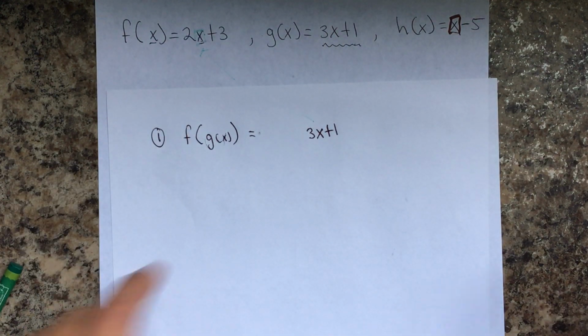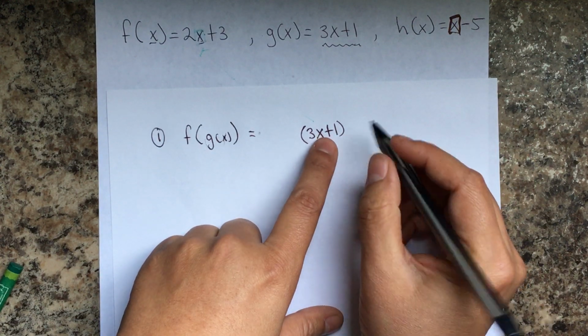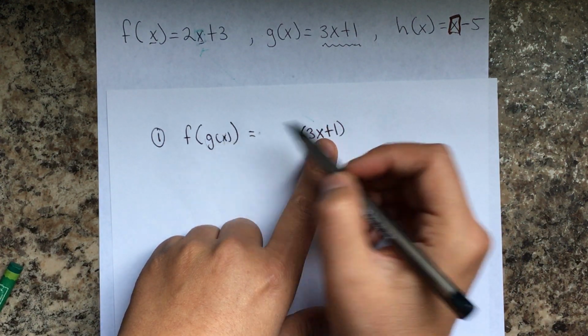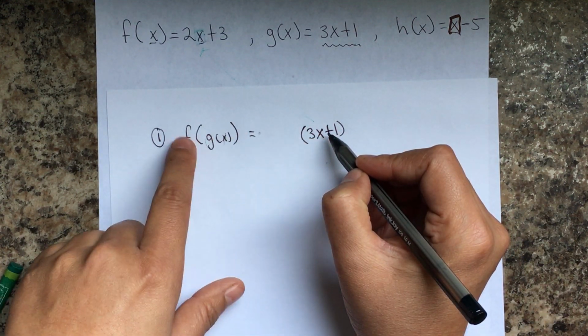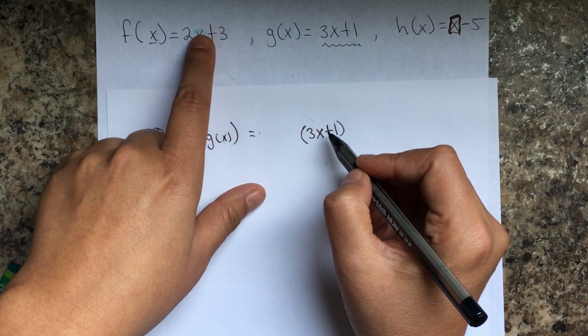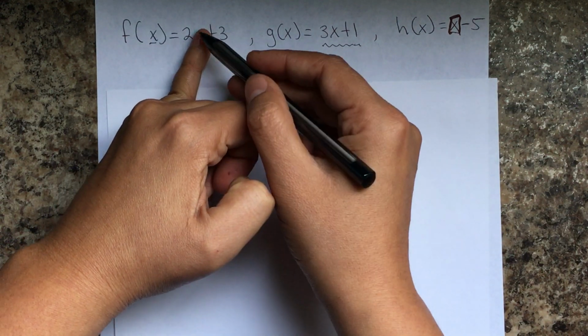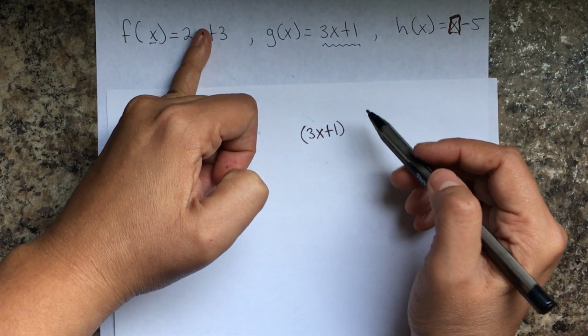Okay, so I put it in parentheses, the one in the middle, and then I look at the f, the one outside, and since this is replacing x, cover that. What do I have to the left of my finger?